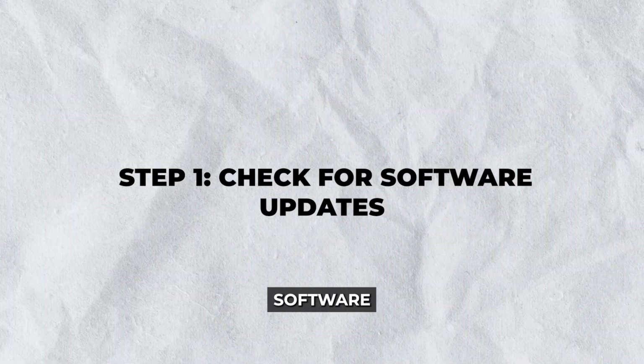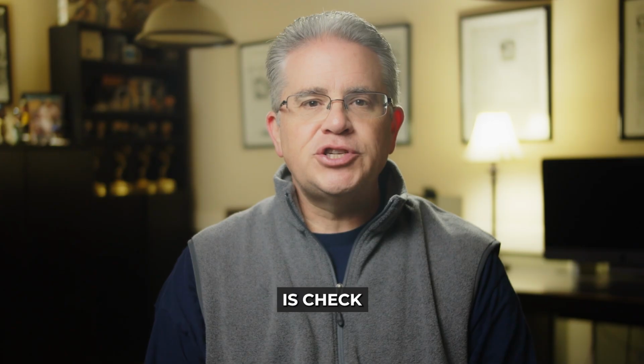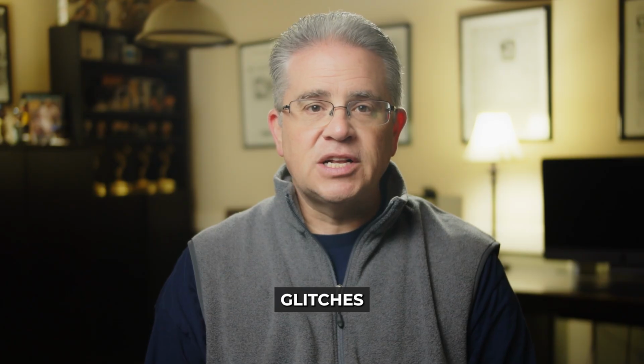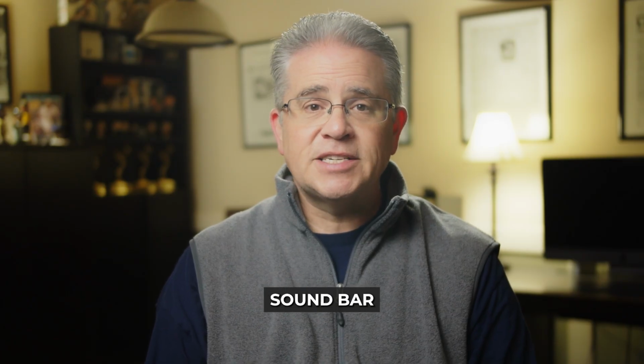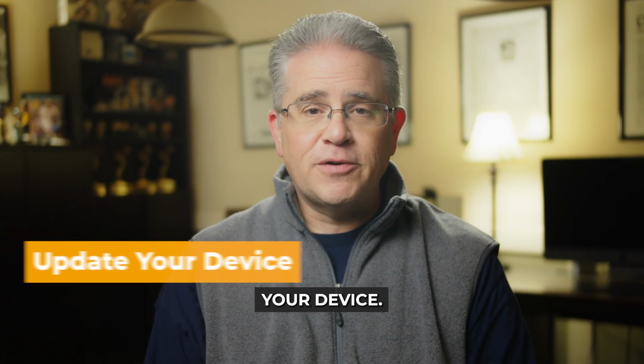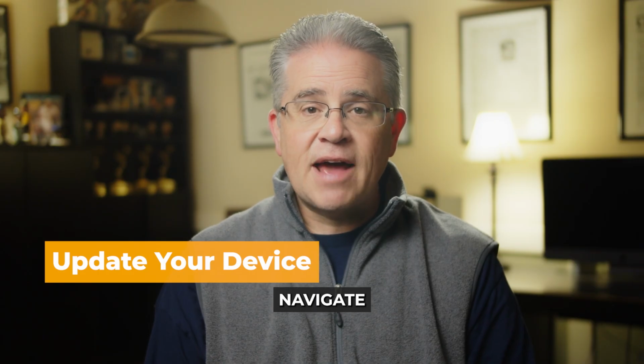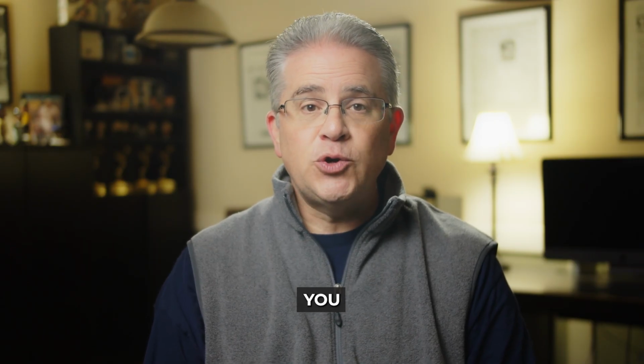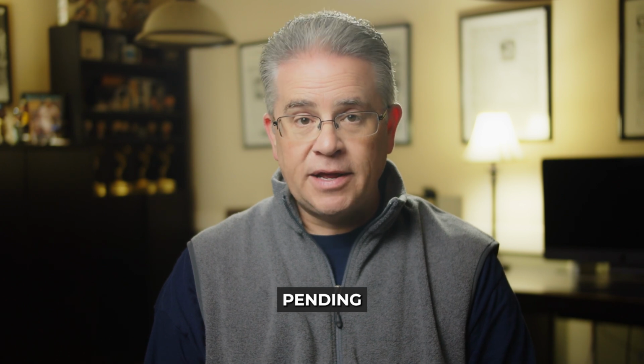Step 1. Check for software update. The first thing you'll want to do is check if your phone is up to date. Software updates often fix bugs and glitches that cause unwanted issues like the soundbar appearing during gameplay. Update your device. Go to your phone's settings, navigate to System or About Phone, and select Software Updates. Make sure you download and install any pending updates.